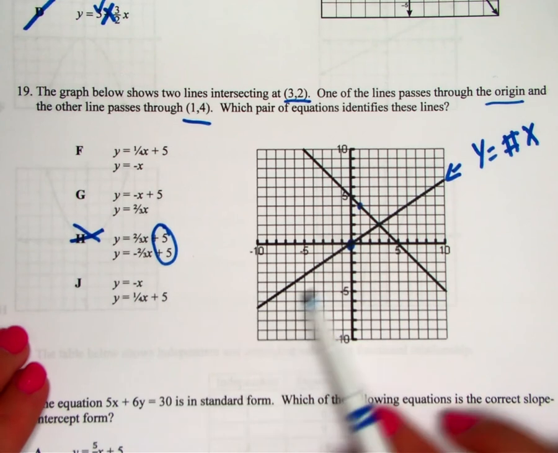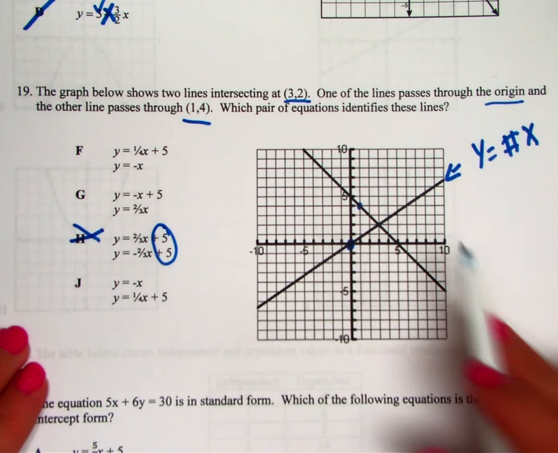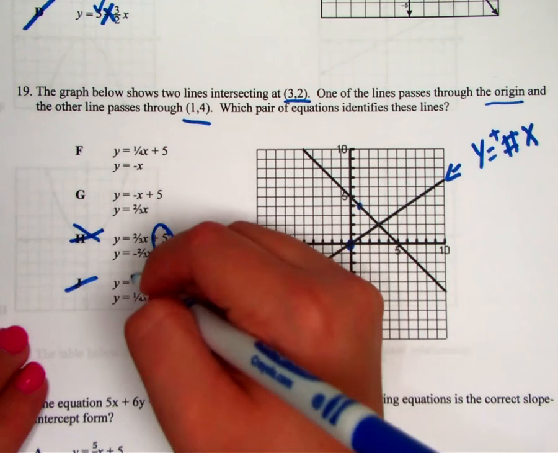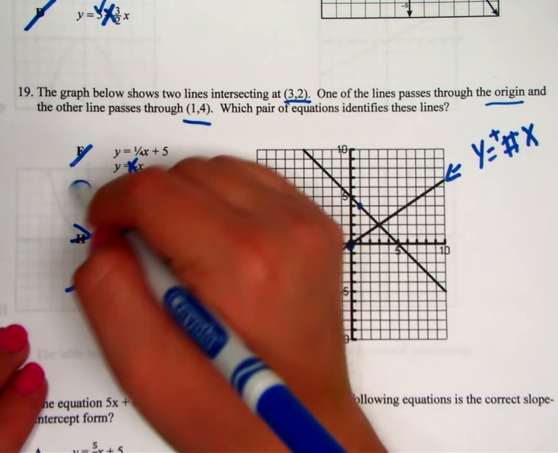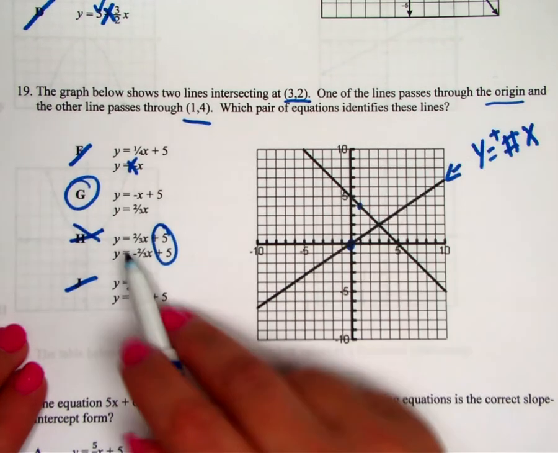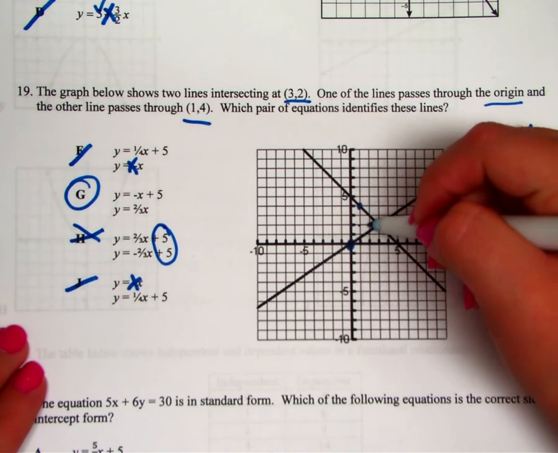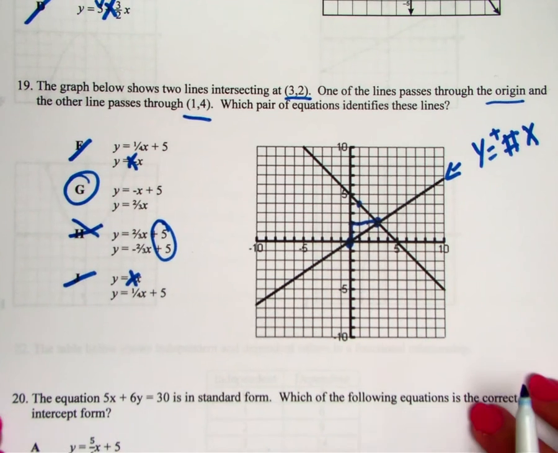Now let's see about this one, it's going up. From left to right, this line goes up. So we know that the slope is going to be a positive number. So we can cross out J and F, which leaves us with our only answer of G. But let's check it out. Let's make sure that it does rise 2 and run 3. So if I go up 2 and run 3, 1, 2, 3, yes, it does have a slope of 2/3. So we're good. You always want to work smarter, not harder.